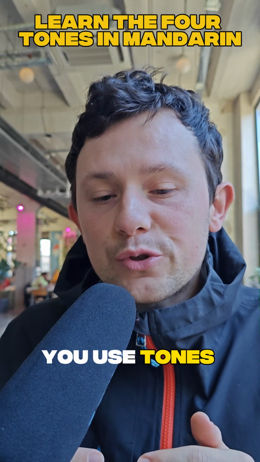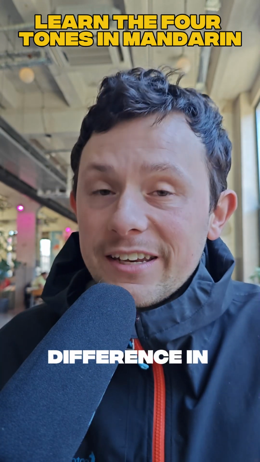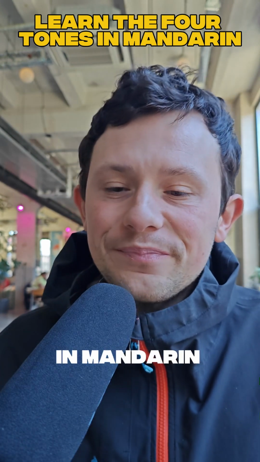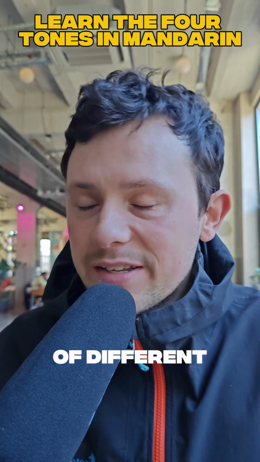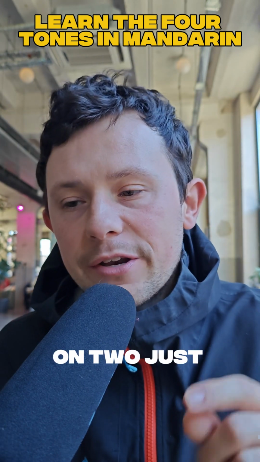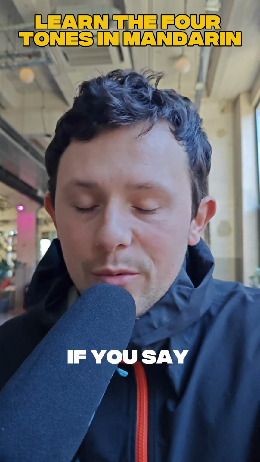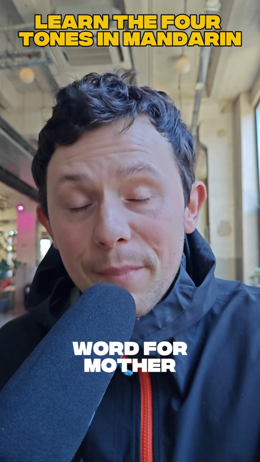In Mandarin, you use tones on a word-by-word level to indicate a difference in meaning of the word. So an example. In Mandarin, we have this sound ma. Now there's tons of different meanings for this sound, but we'll focus on 2, just to make this case of tones before going into all the tones. If you say ma with a flat level tone, you get the word for mother.